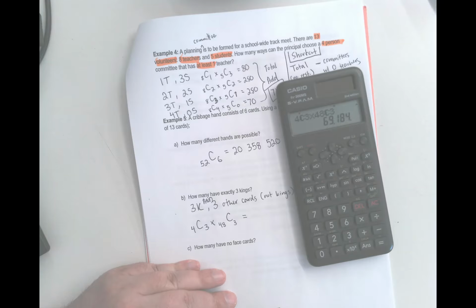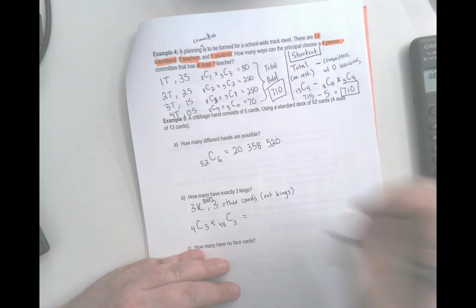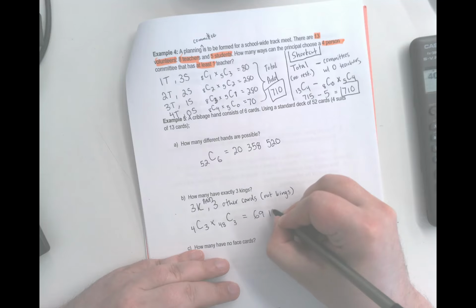There we go. It is 69,184. Okay, again, seems like a large amount, but if you were to actually go through all of the different hand combinations, it's really not that far-fetched.